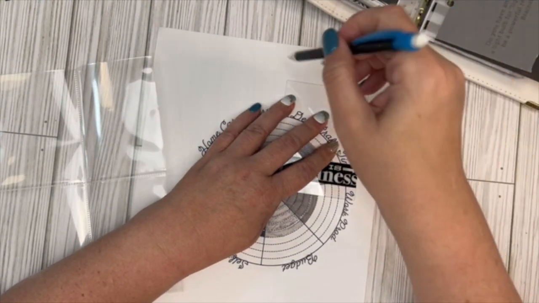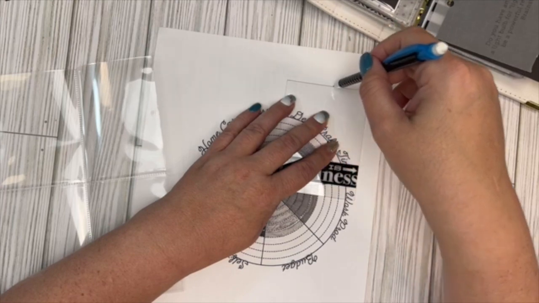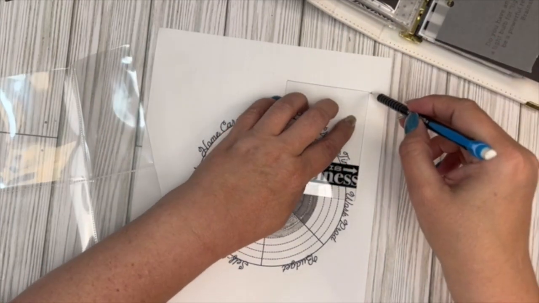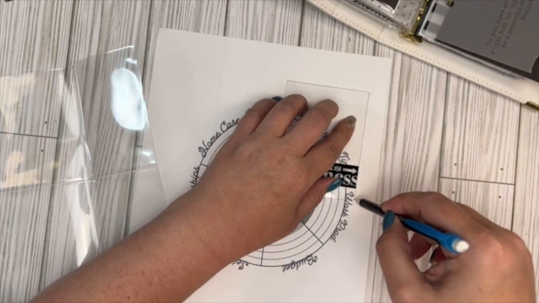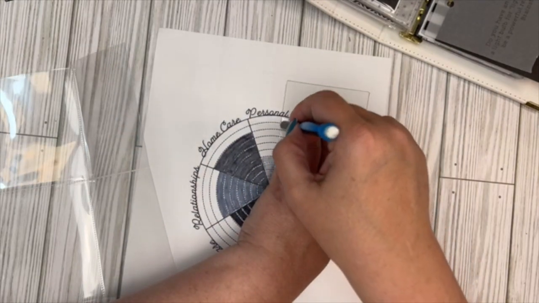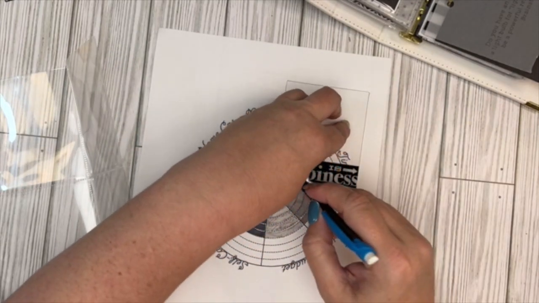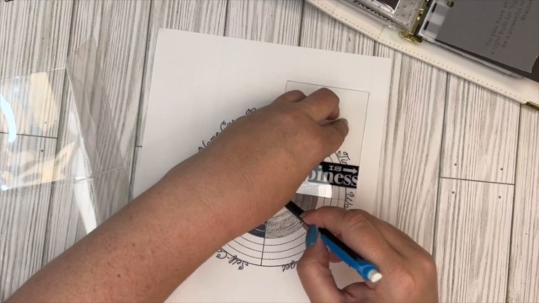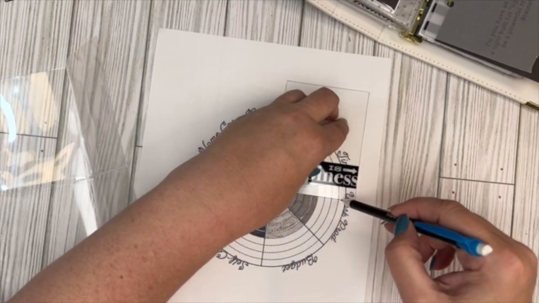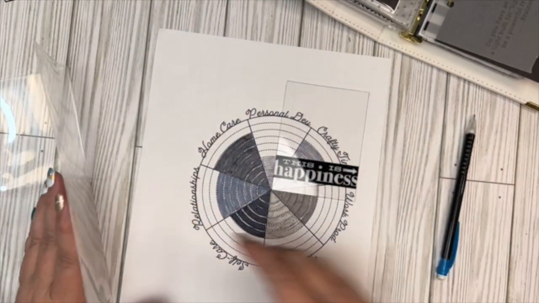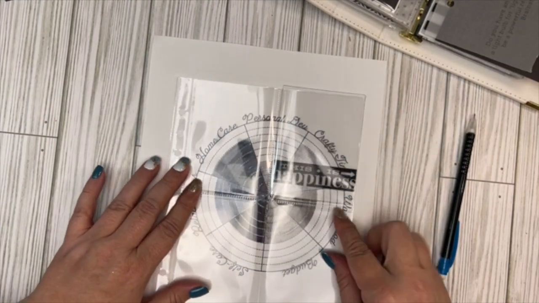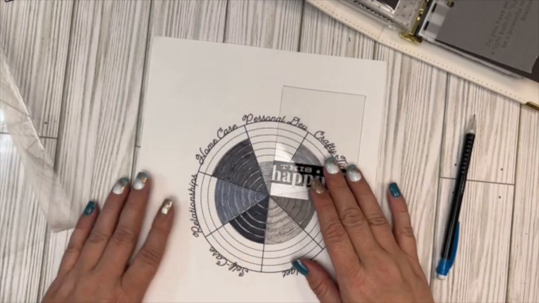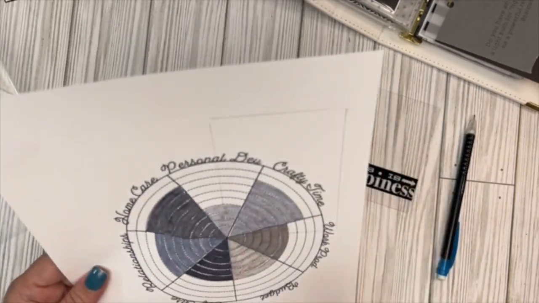And pencil. Okay, so then I can cut this in half.